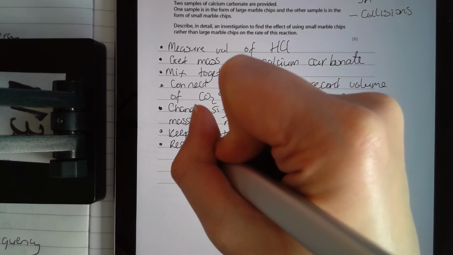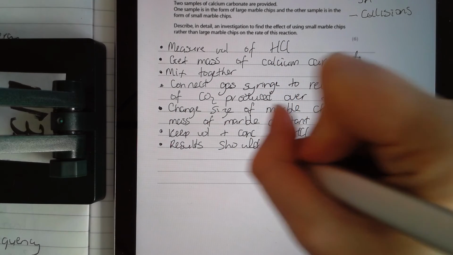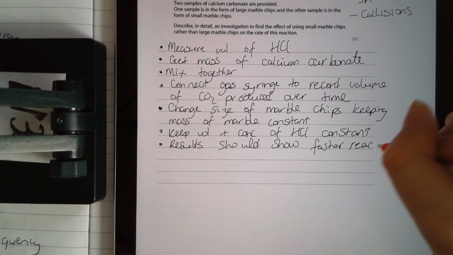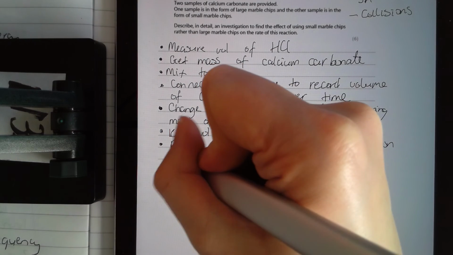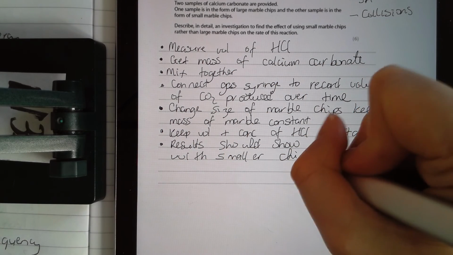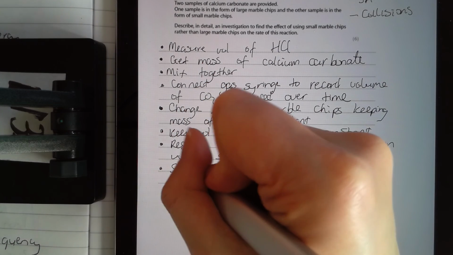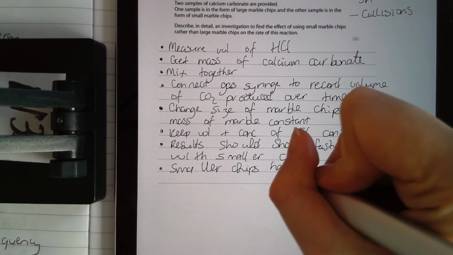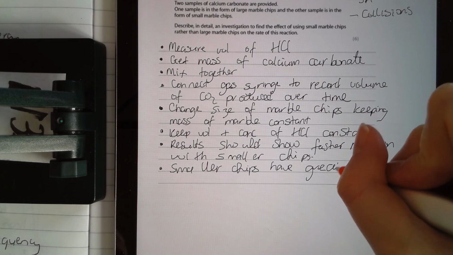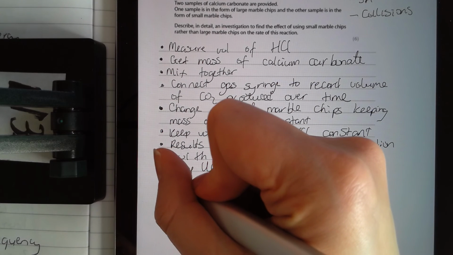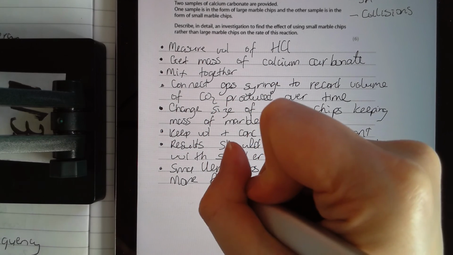results should show you get a faster reaction with smaller chips, and then you're going to tell me why. Smaller chips have greater surface area. Don't abbreviate surface area to SA, I'm just being very lazy. Smaller chips have greater surface area, and you get more frequent collisions.